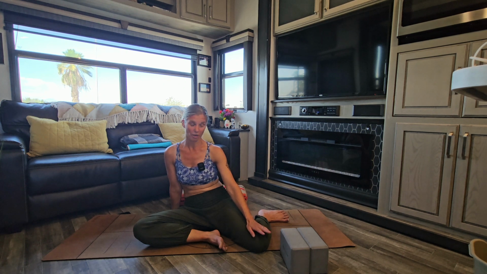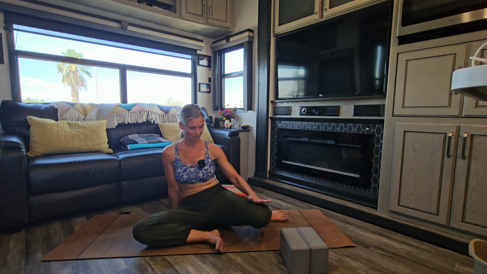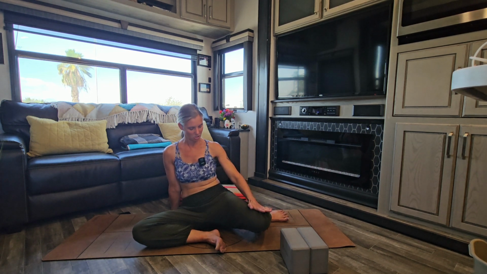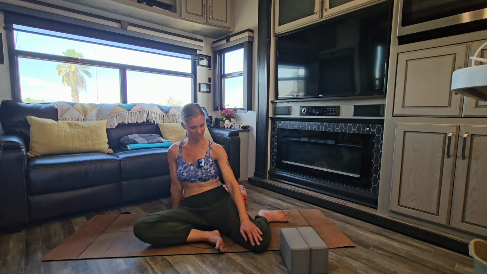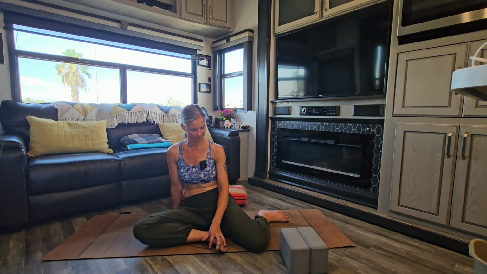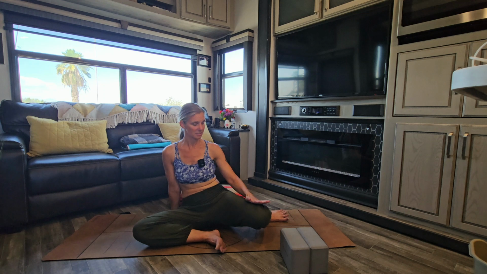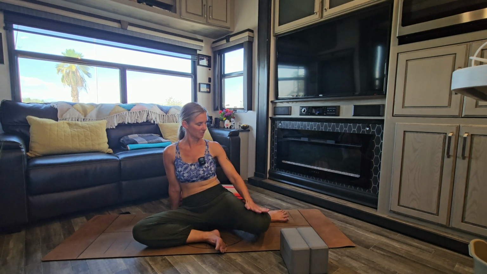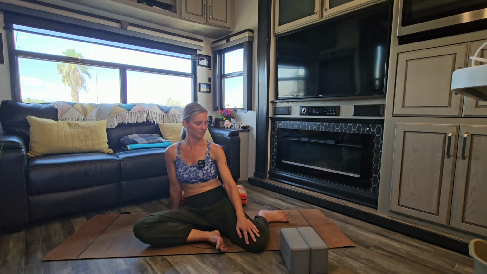We're gonna do 2 more. Lifting, left hand into the left outer thigh or knee, gentle push down, and release. 1 more. Lift, left hand, gentle aid of self-pandiculation, muscle contraction, release.